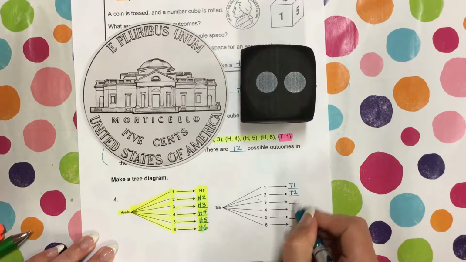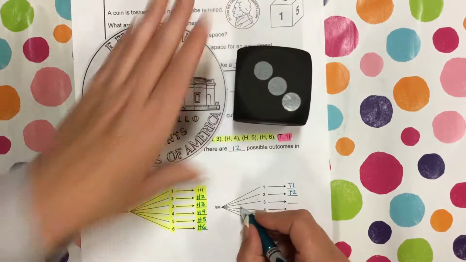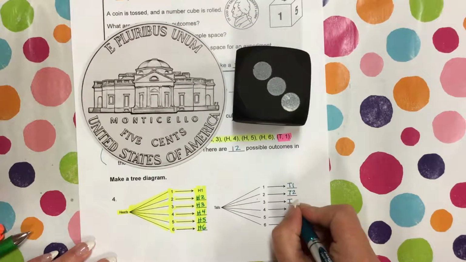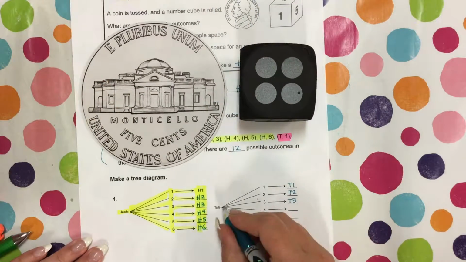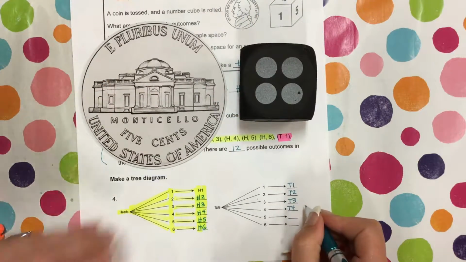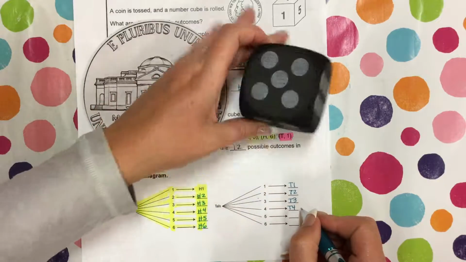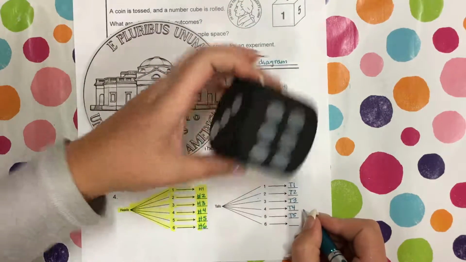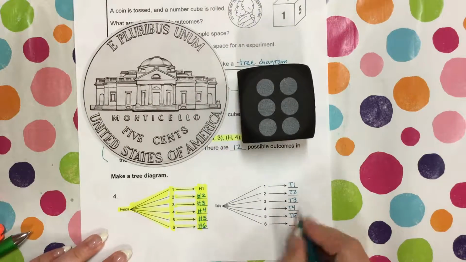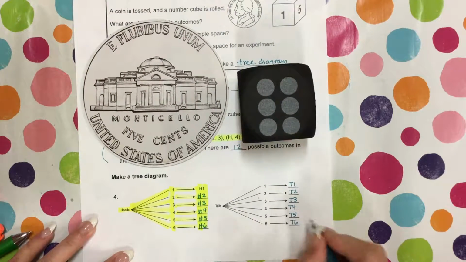Or you could roll a 3, which would be T3. Or you could roll a 4, which would be T4. Or a 5, which would be T5. And lastly, you could roll a 6 with the tails, which would be T6.